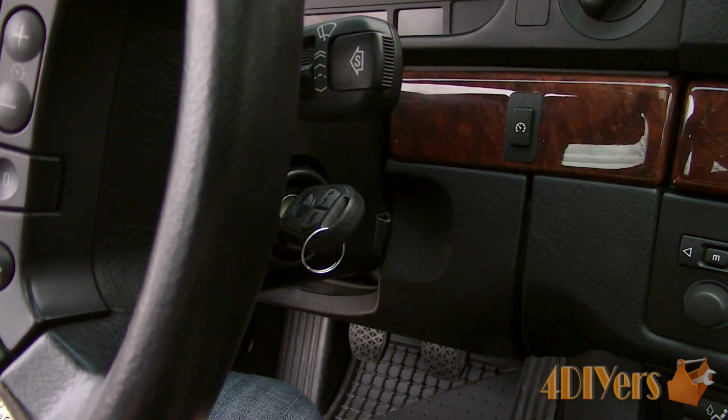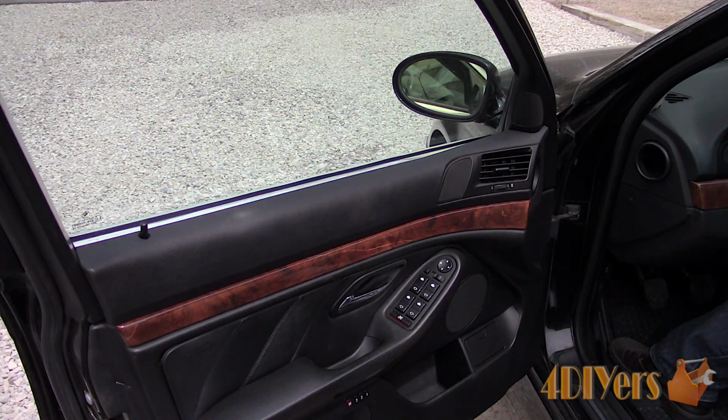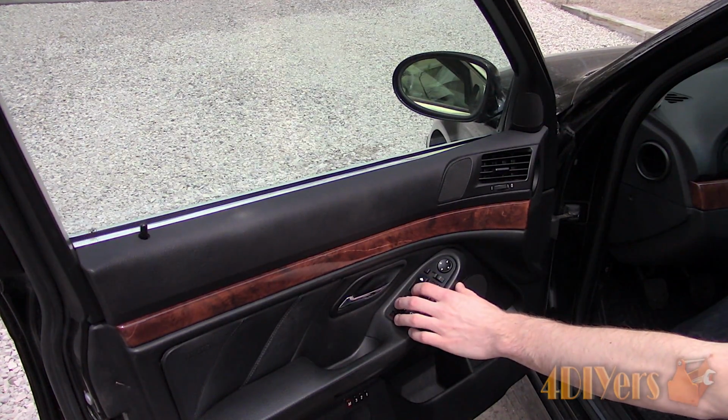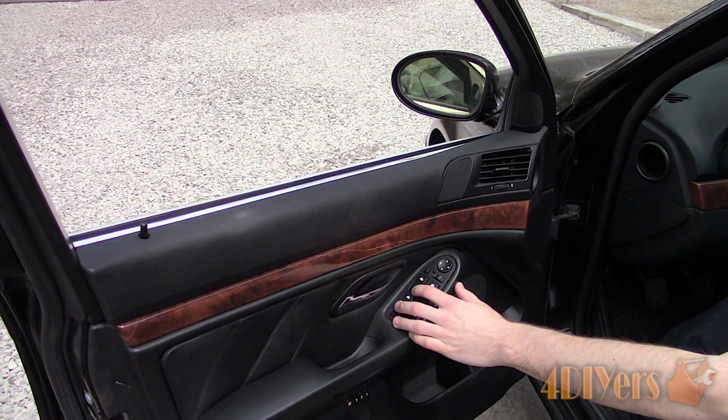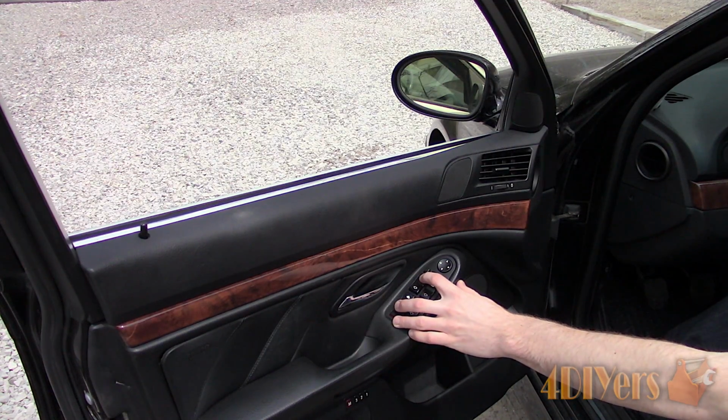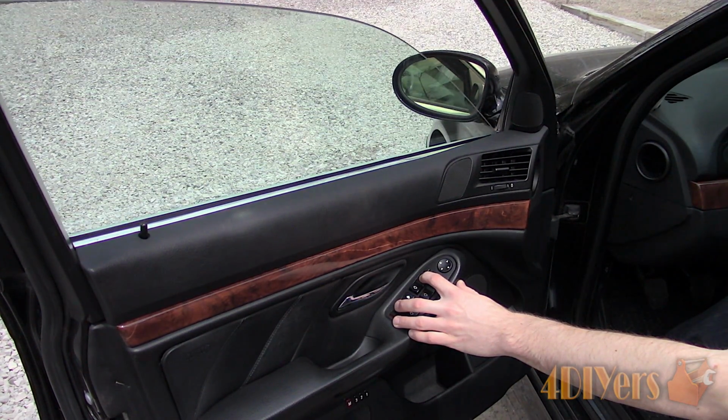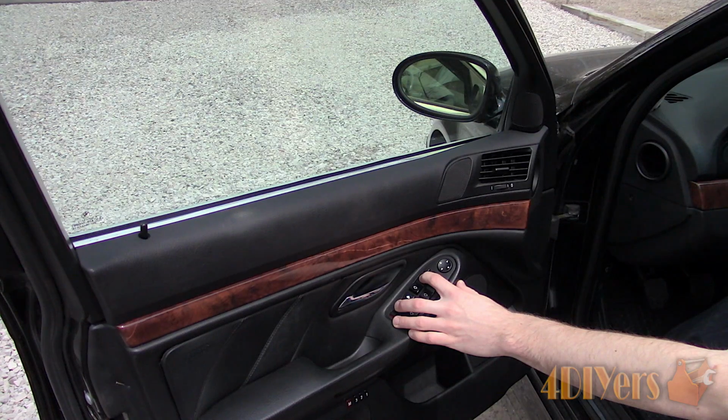The key will need to be in the accessories position so the window can function. Select any window which has the issue, press and hold the window button until it's fully open. Keep the button depressed for about 15 seconds after that window has fully opened. Release the button. Now do the same for closing the window. Press and hold the button, then wait until about 15 seconds after it's fully closed, and then release.